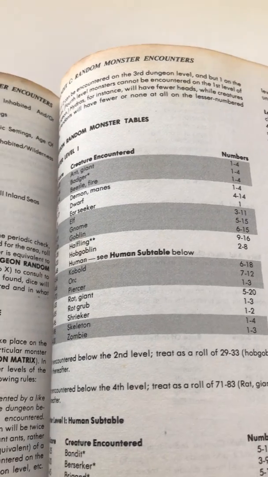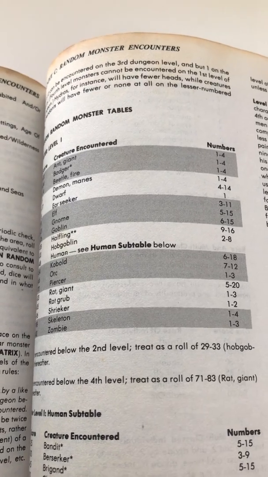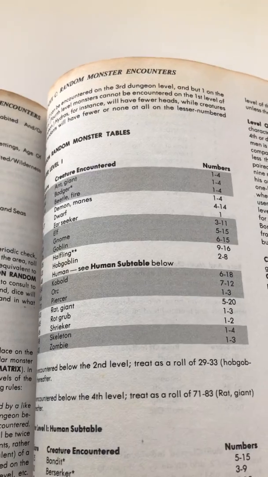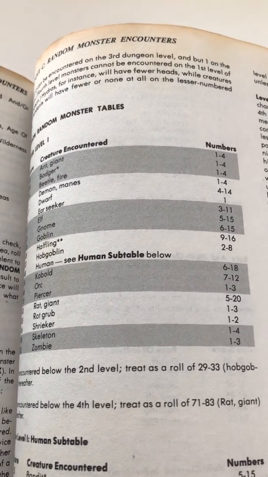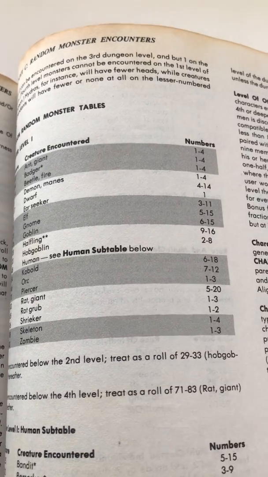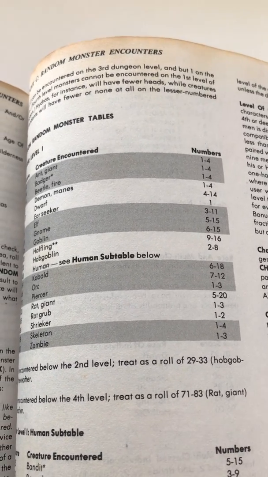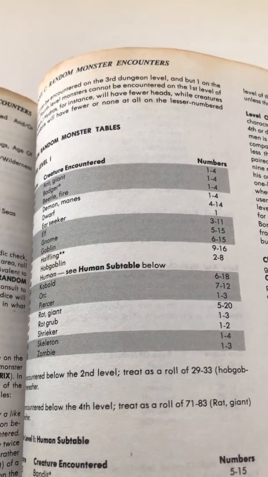When this game was being created, the norm was not these little short module dungeons. It was mega dungeons with different levels. And the deeper levels were harder than the upper levels. And that's why the dwarf ability to detect sloping passages was very useful, because the DM would trick you into going to a deeper level by having a gently sloping passage which the dwarf could detect.